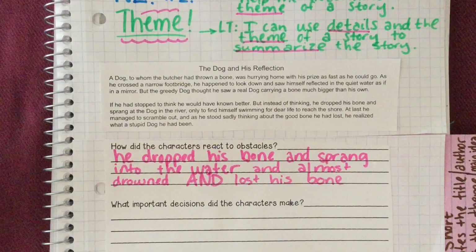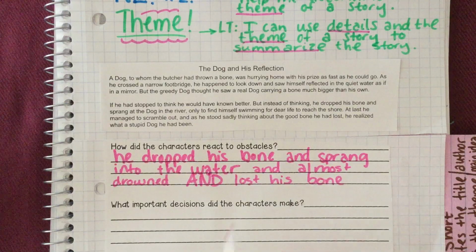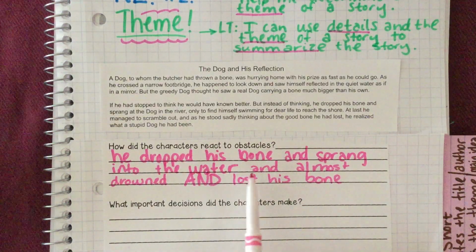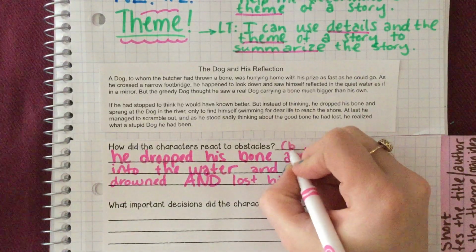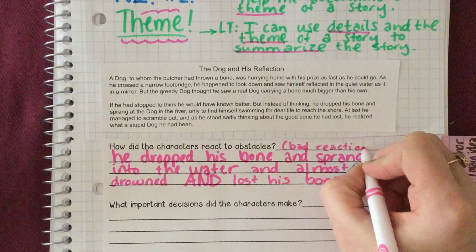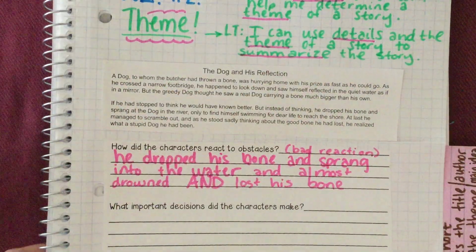Now, was that a great reaction to an obstacle? No, it wasn't. So I want this to be stuck with you because this is really going to help you figure out the theme. How did he react to an obstacle? Was it a good reaction or a bad reaction? I'm going to write here, it was a bad reaction, not a good choice. Okay, so let's look at our second question.